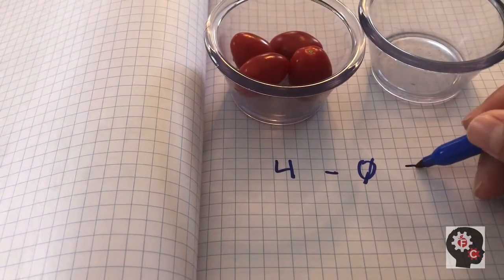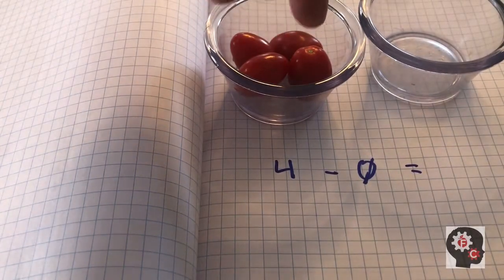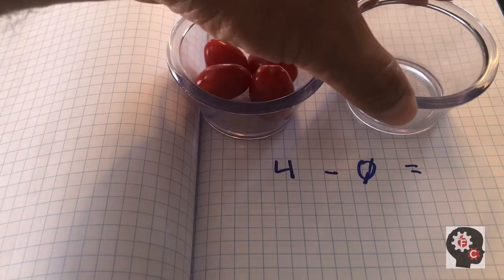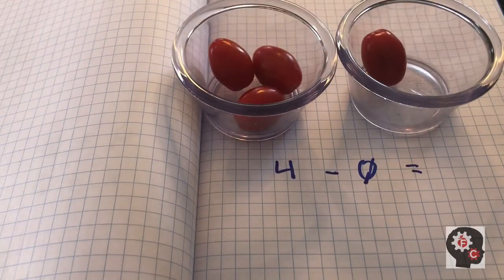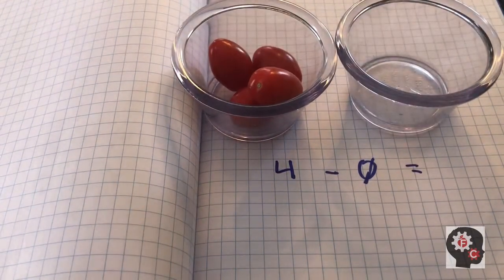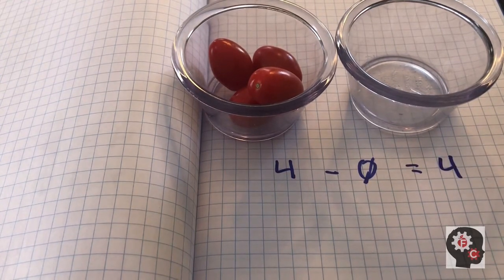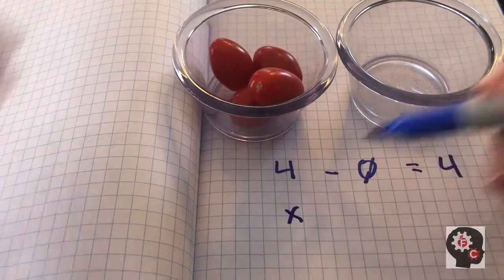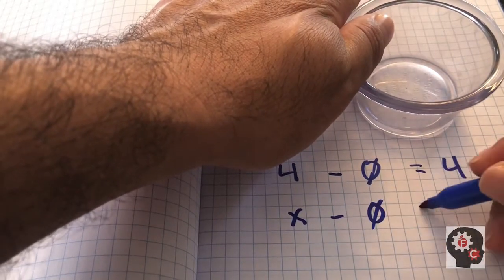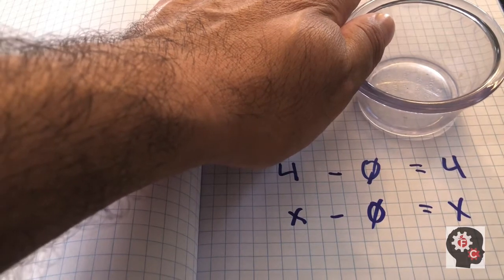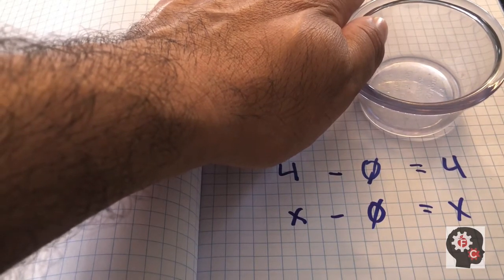How many do we have? Well, we had 1, 2, 3, 4 tomatoes, and we subtracted 0. If I subtracted 1, it'd be like this, right? But I subtracted 0, so what do I have left? 1, 2, 3, 4. It's the same thing. And if we have a variable, if we don't know how many are in there, and we subtract 0, it is still that variable. Super duper easy, right?